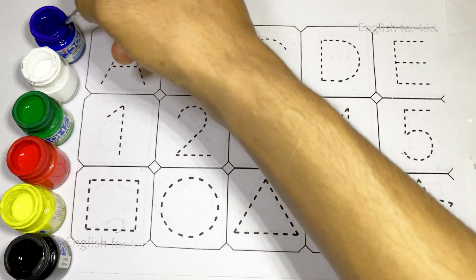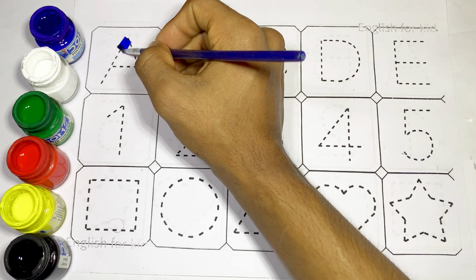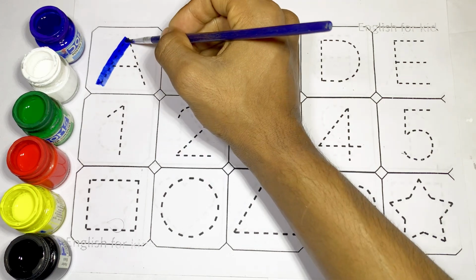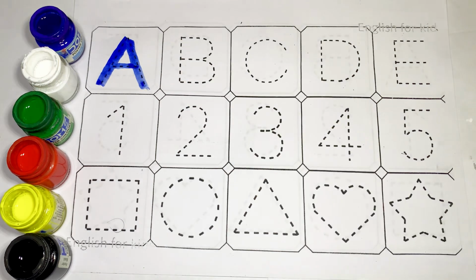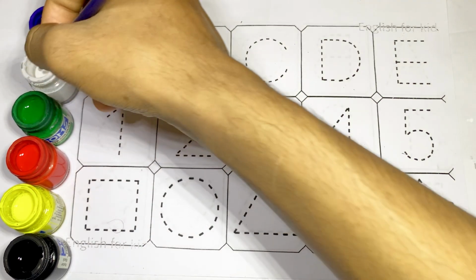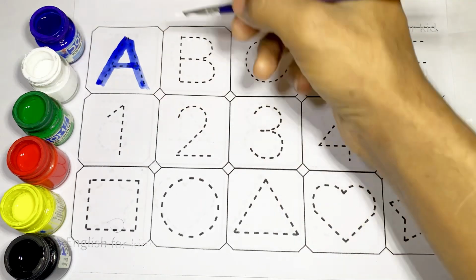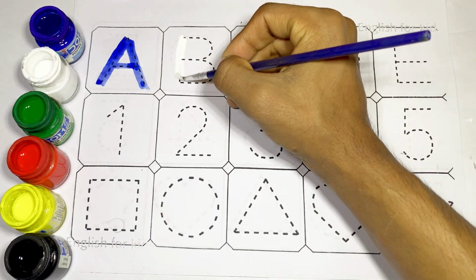Kids, first draw A for apple, A for aeroplane, and use red color. Kids, next B for ball, B for bat, and use white color. The alphabets of B.